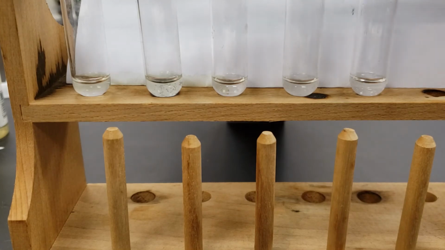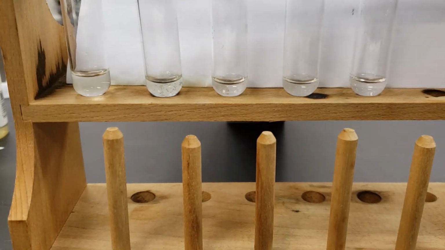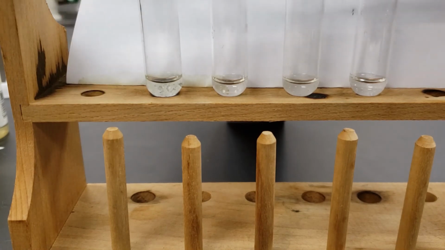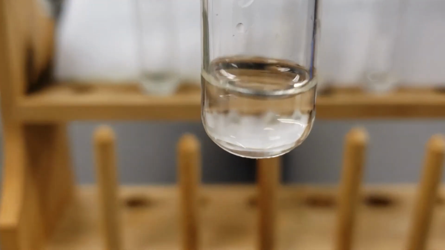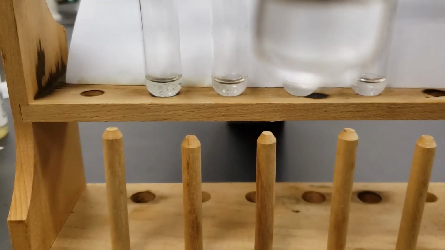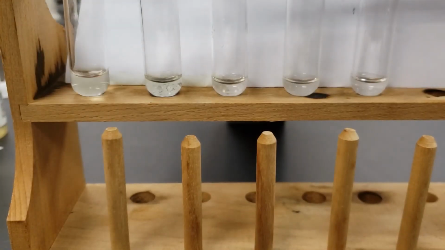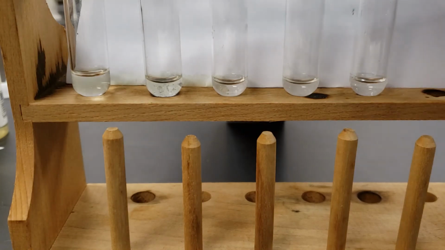So let's start by adding the sodium hydroxide. We're then going to add sodium chloride.